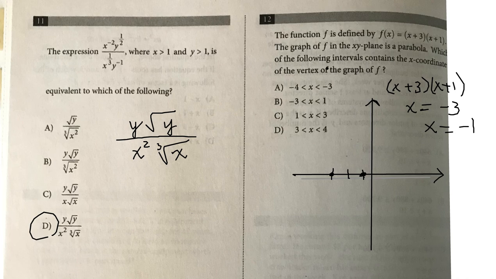Now if you multiply this together, we know it's going to be a happy parabola because the first value is going to be positive. So if I want to find the vertex, parabolas are symmetrical, so it's going to be right in the middle. The vertex is going to be somewhere down here. We don't know what it is. All they want to know is the x-coordinate. So the x-coordinate would be right in the middle, so it's going to be -2. So we have to find the interval where -2 lives. It doesn't live here, but it does live here between -3 and -1. So the x-coordinate of the vertex is in between these, so B is the answer.